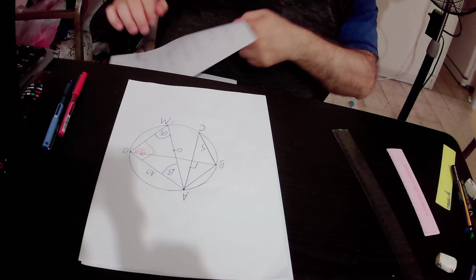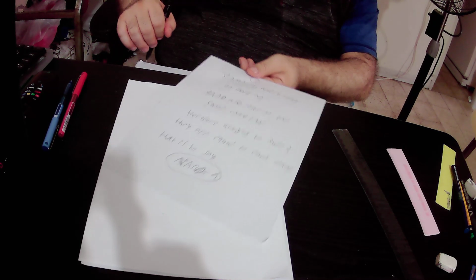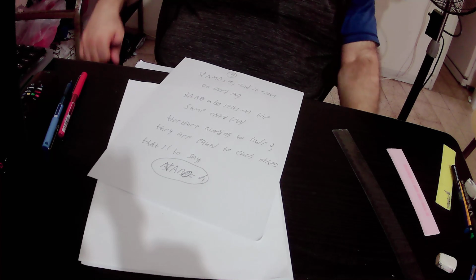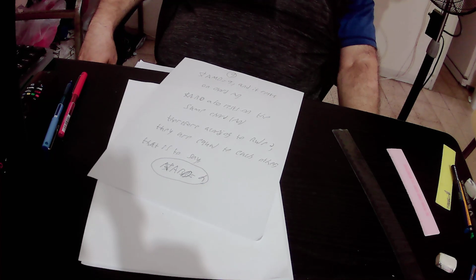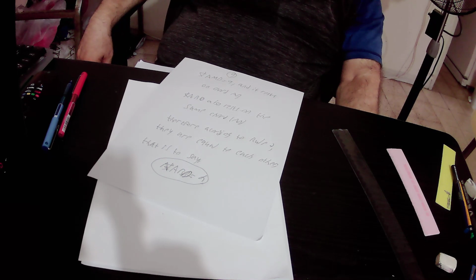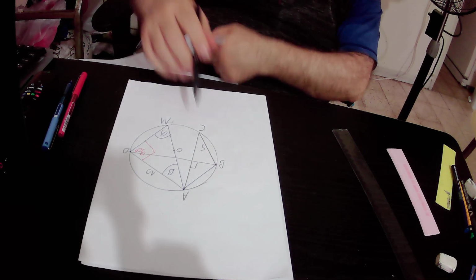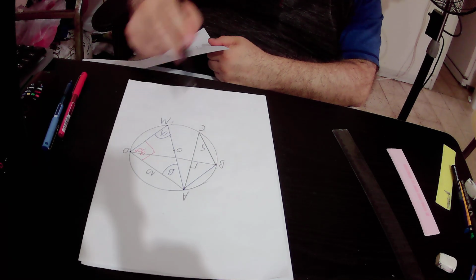Okay? Therefore, according to rule number 2, they are equal to each other. That is to say, angle ABD equals to alpha.